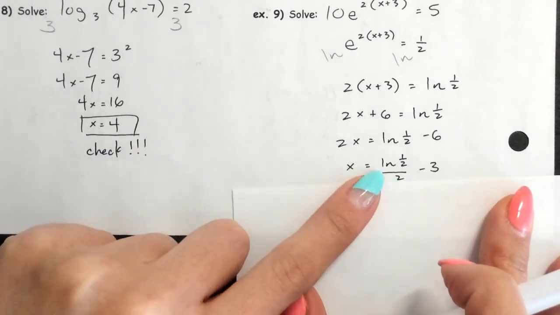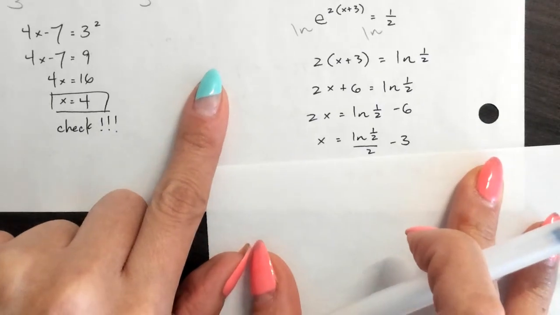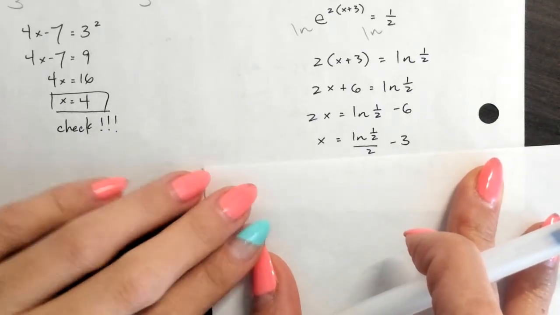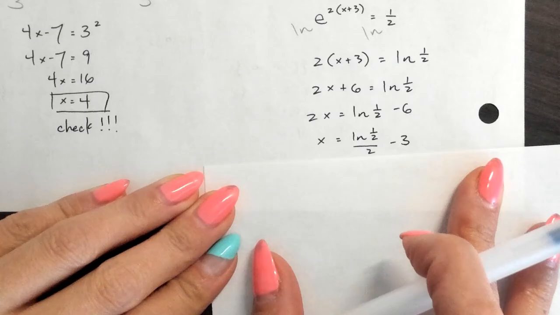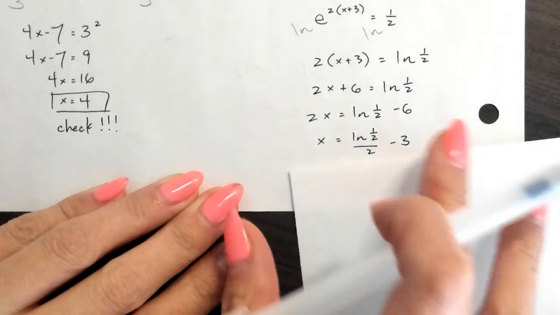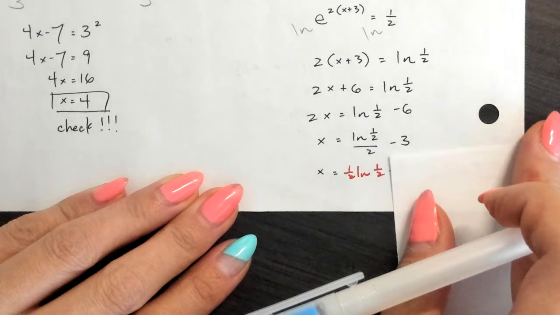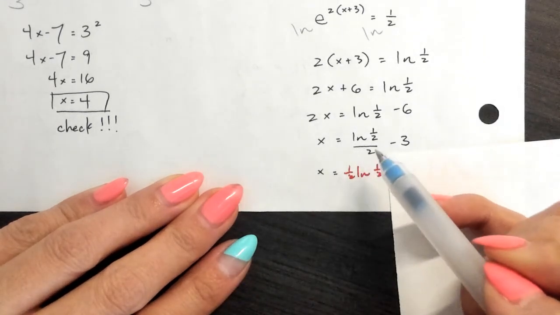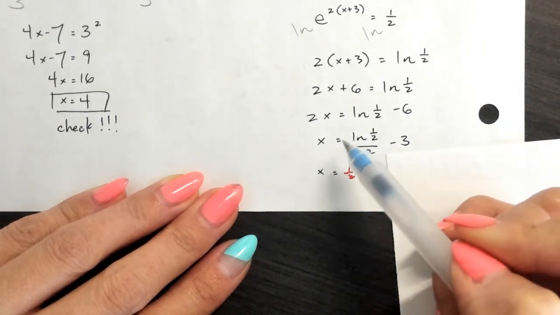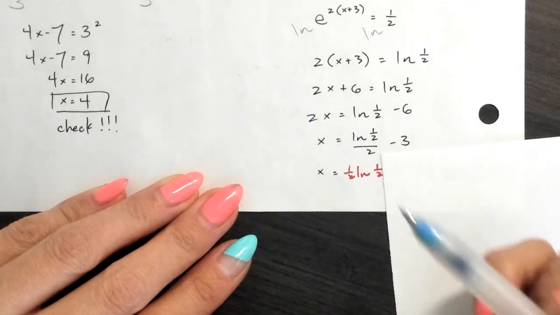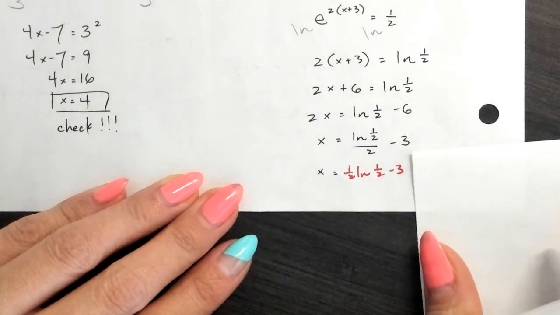This is one answer. But I want you to keep going and see what you can do with logs. I know it's been a while. But if you keep going, you can put that 1/2 in front of the ln, right? Because when you divide by 2, it's actually multiplying by 1/2. So that's all I did for that step.